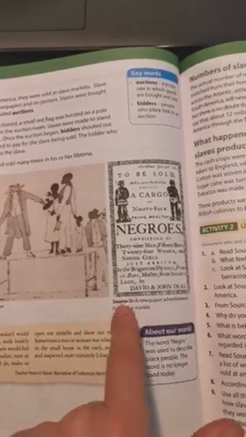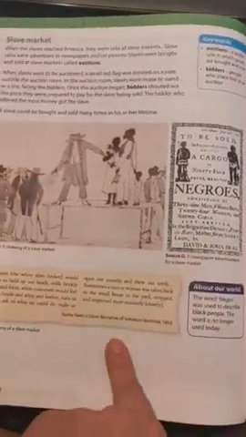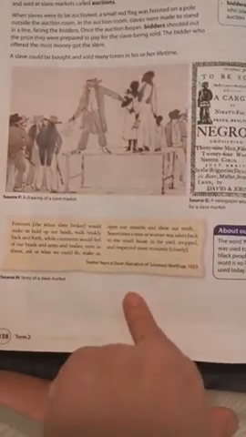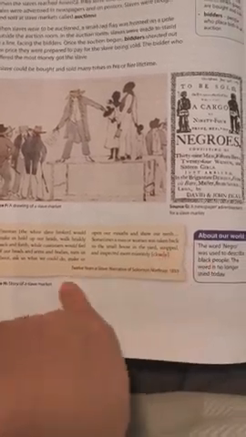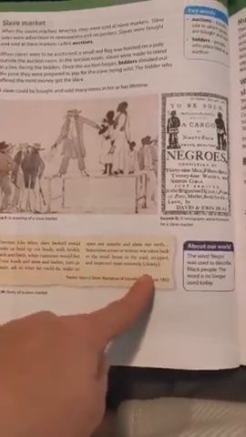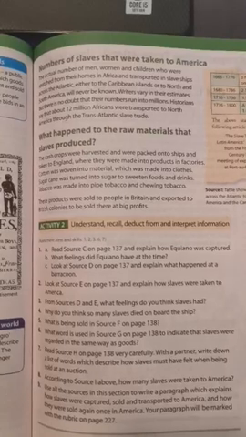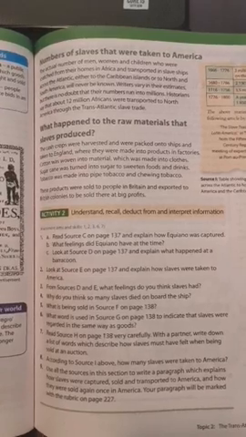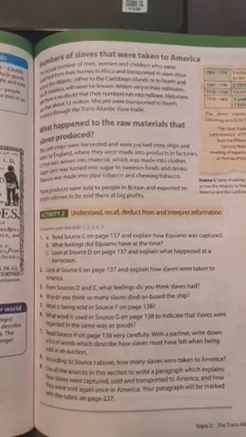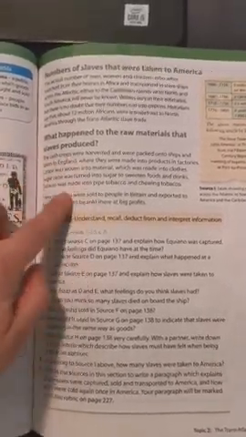Source G was a newspaper advertisement for a slave market. And then source H is a story of a slave market. So this is 12 Years a Slave. There's also a movie called 12 Years a Slave, and this is also telling you about it, what a slave market was like. Page 139 talks about the number of slaves that were taken to America, and then also they were there to get all these raw materials such as sugar and tobacco. And so this paragraph here will tell you what all of these were used for.